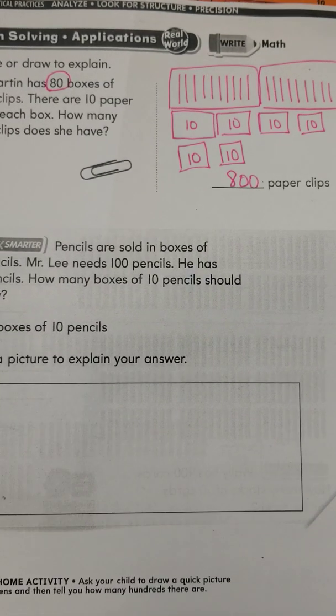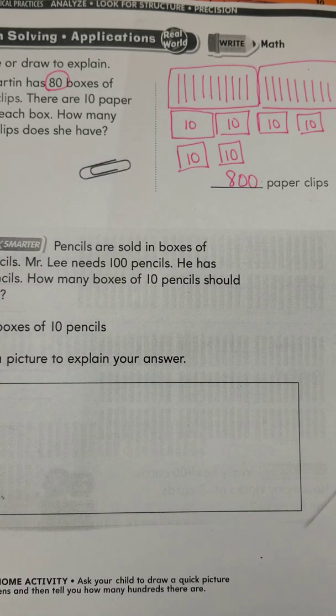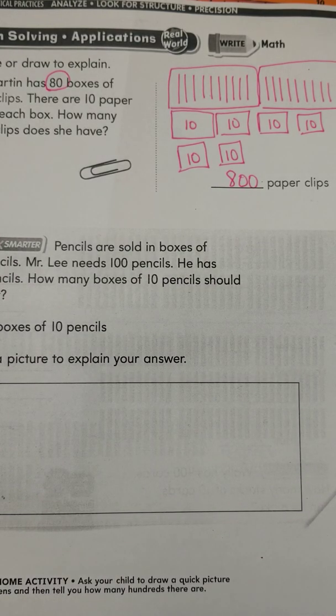On number 10, I'm going to let you try that one on your own. Don't forget, if you have any questions, please get a hold of me and I will help you with any of the ones I did not demonstrate how to do.